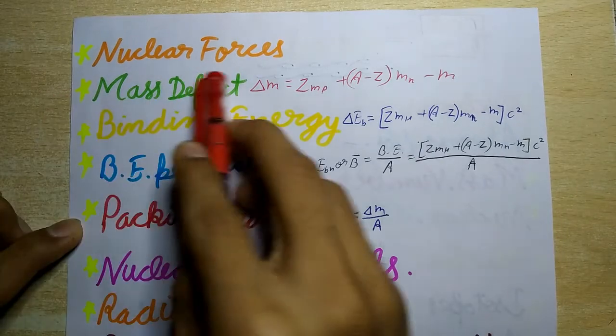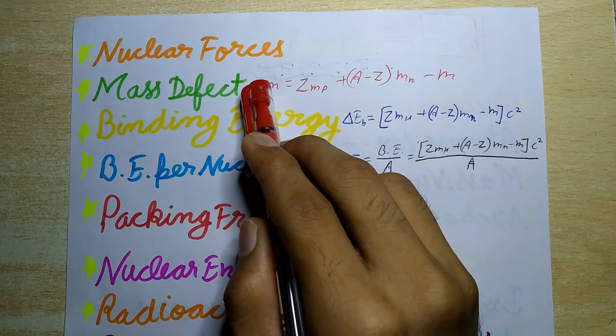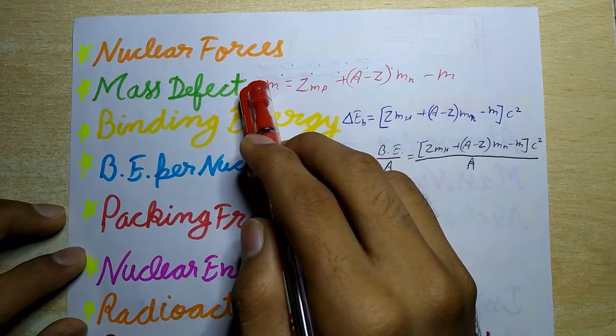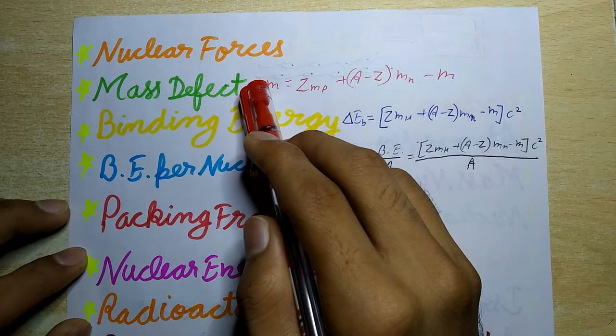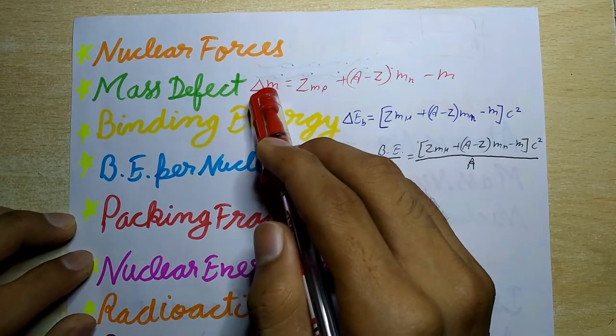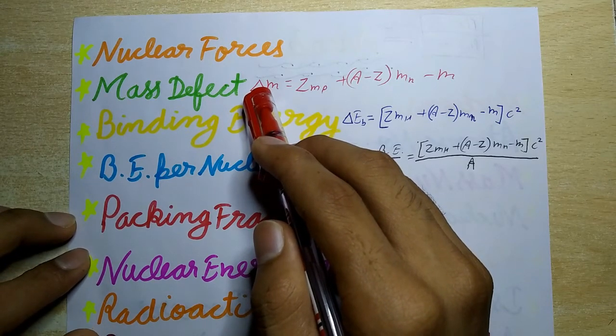Now next is nuclear forces. These are the strong attractive forces which hold protons and neutrons together in a tiny nucleus. These are short range forces which operate over a very short distance, about 2 to 3 fm from a nucleus. The nuclear force does not depend on the charge of the nucleus.